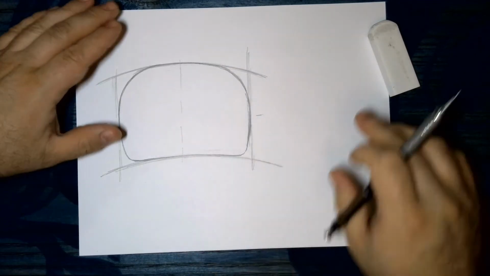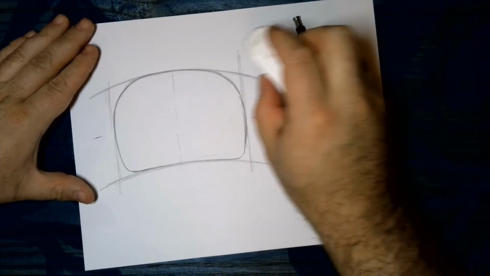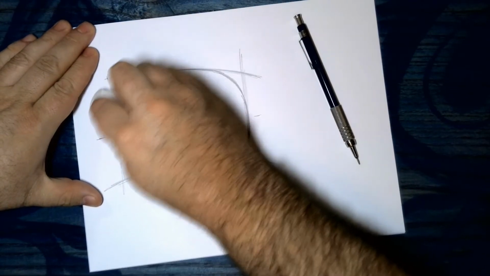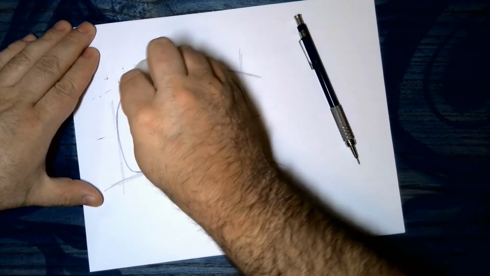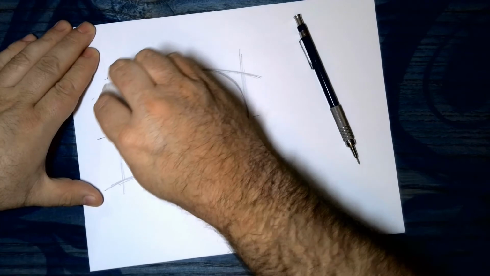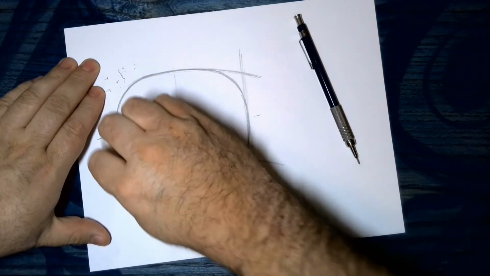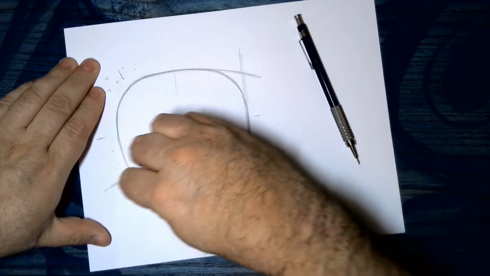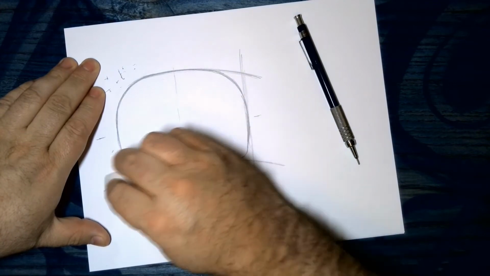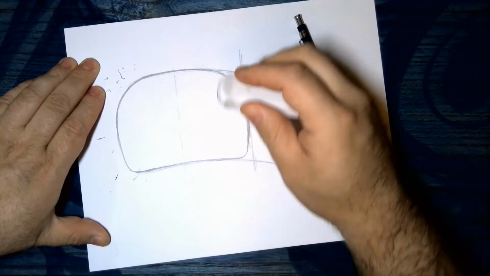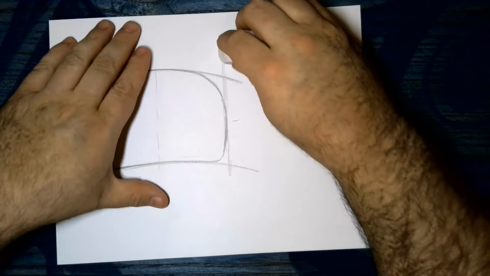Very important. Once you have done that, you can go through and erase your fishtails from your guidelines to make it look all pretty. Who doesn't like a pretty ovoid?